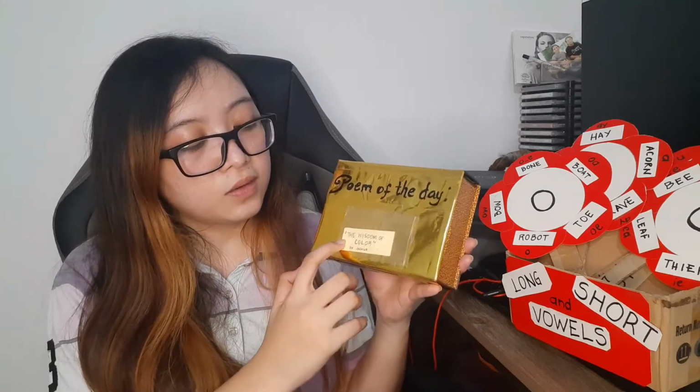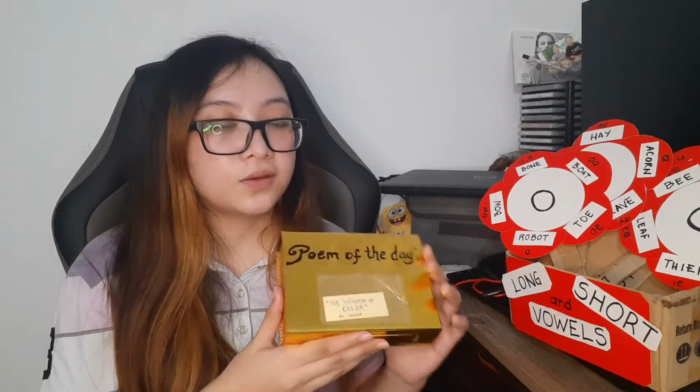This was actually created with an old box as well and some gold foil. The paper that we can insert inside is made out of a sticky note. So these are my 2 learning materials. This one, you can use for literature, and this one you can use for speech or for a language lesson.